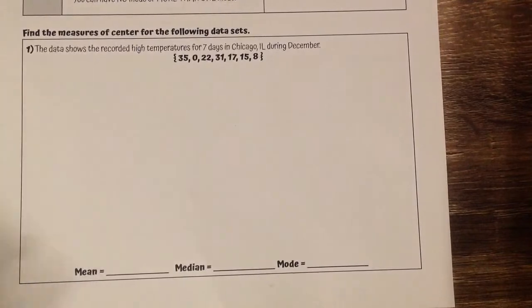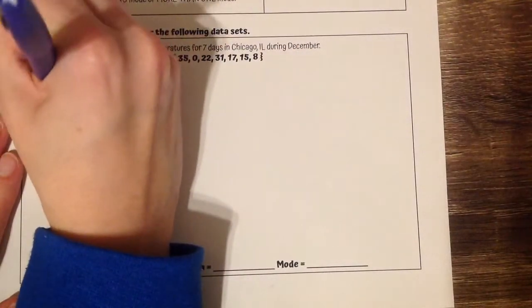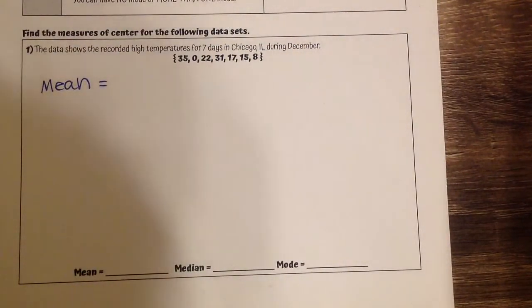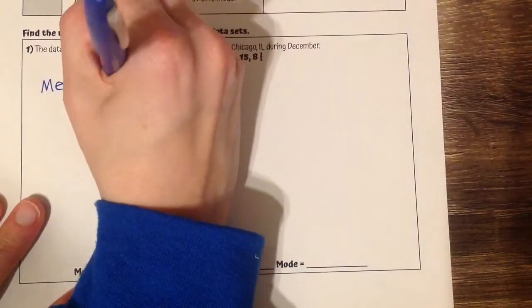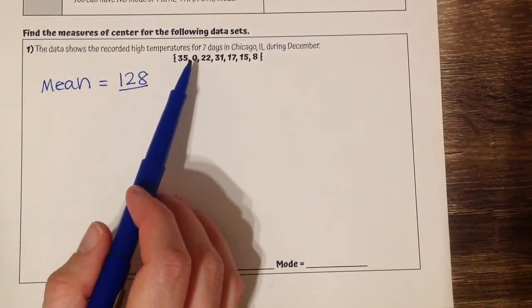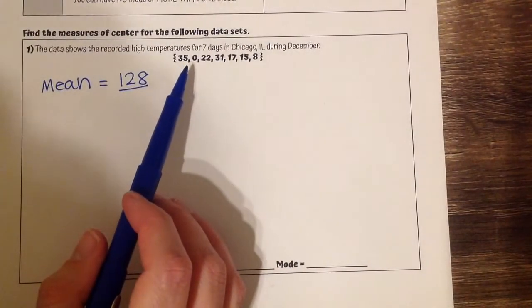The data shows the recorded high temperatures for 7 days in Chicago. So first thing I'm going to do is I'm just going to add these up. So for the mean, I'm going to add up 35 plus 0 plus 22 plus 31 plus 17 plus 15 plus 8. I get a total of 128. Divided by, a lot of people want to say 0, oh, that number doesn't matter. Well, it does. It has to be included.